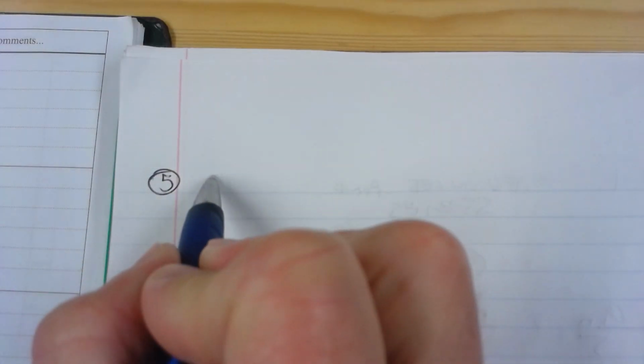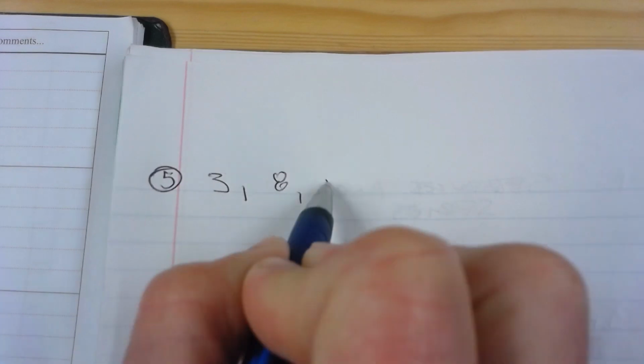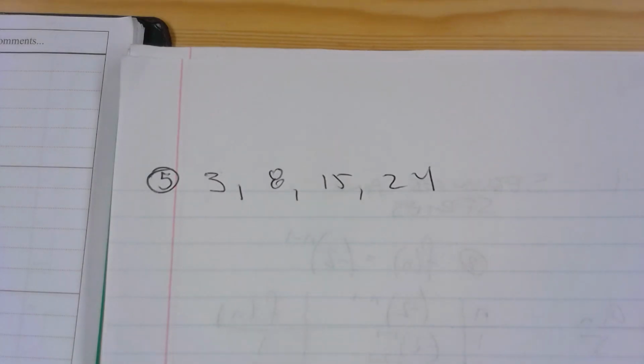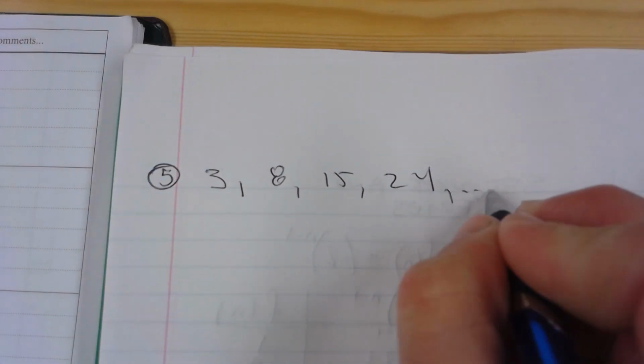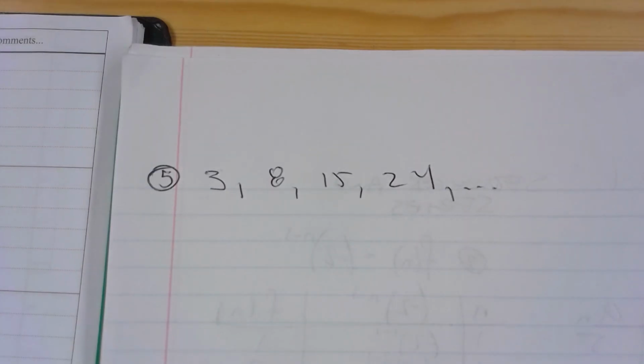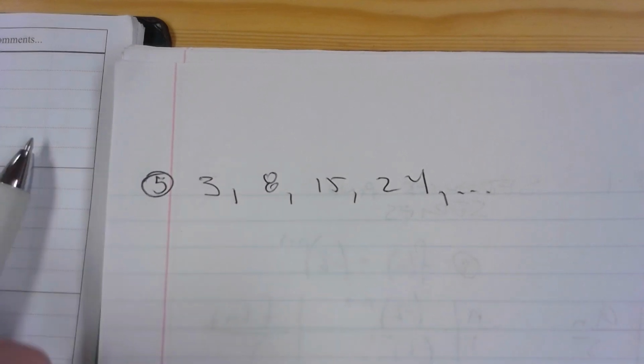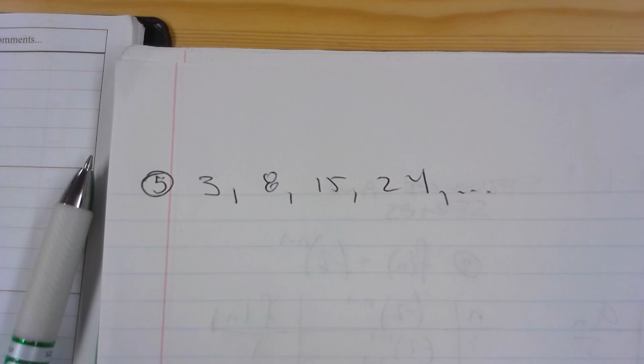Number 5 on page 311 is 3, 8, 15, 24, dot, dot, dot. And what do these look like to me? They look like a bunch of numbers on a page. Not really quite sure what to do to describe them, so the words will come later. Let's see, can I think of the next term? Not really. So let's at least write a rule.